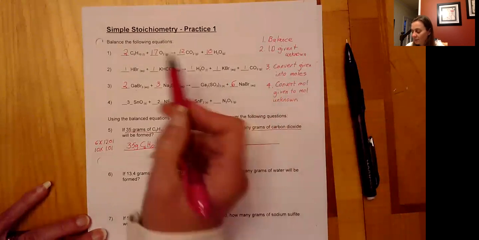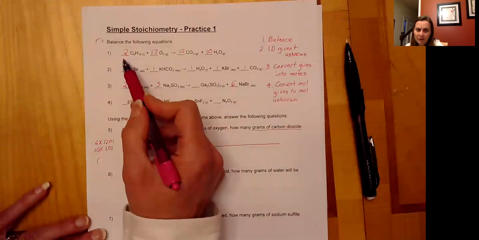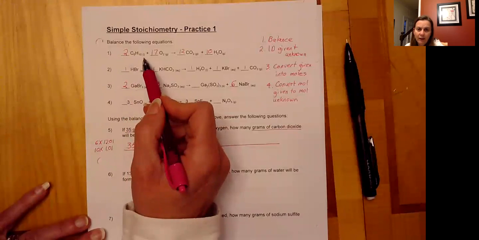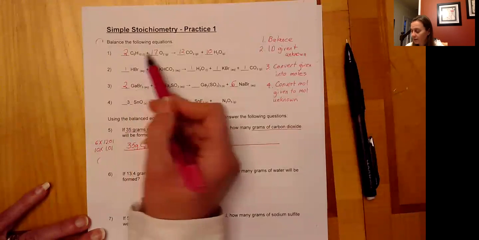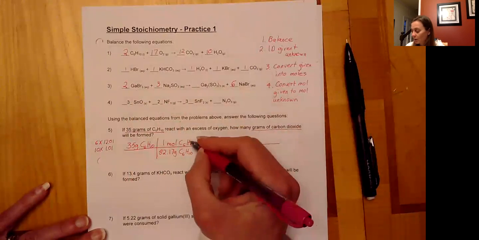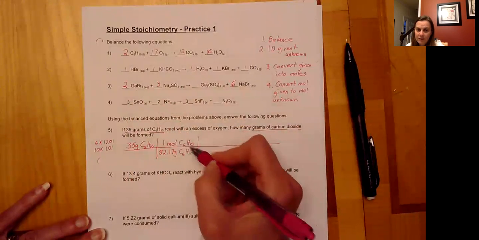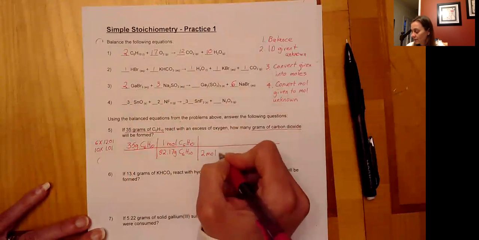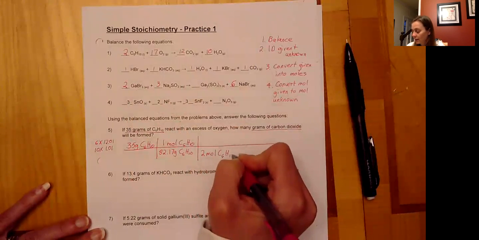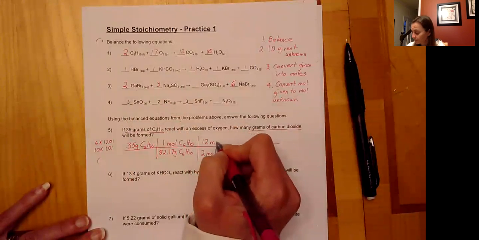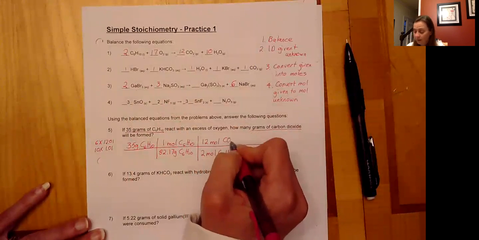So I'm going to go back to my balanced chemical equation. In my balanced chemical equation, I have 2 moles of C6H10, and I'm being asked to find carbon dioxide, so I have 12 moles of carbon dioxide. I know I want to get rid of moles of C6H10, so I'm going to put the 2 moles of C6H10 at the bottom, and I'm going to put 12 moles of CO2 on the top.